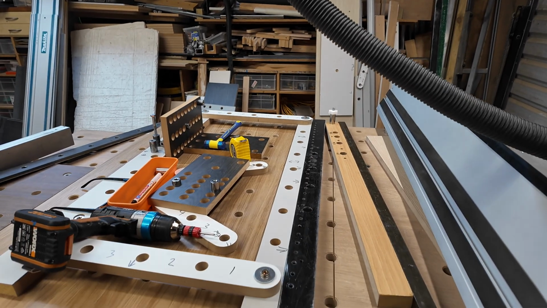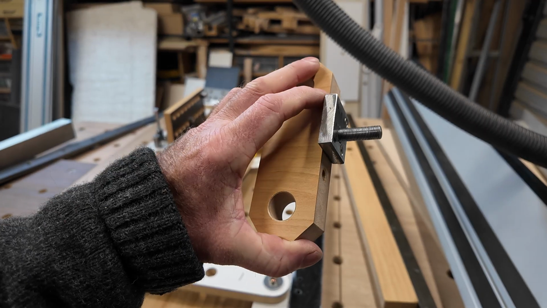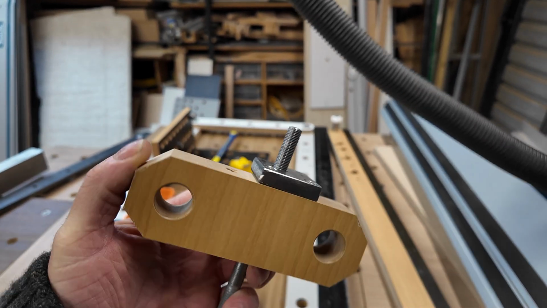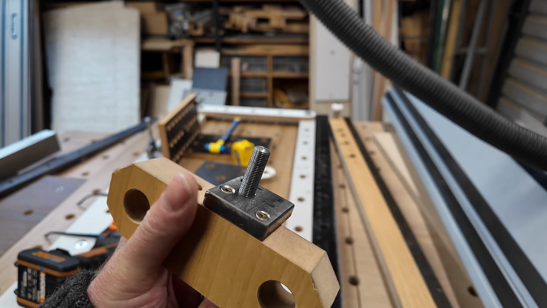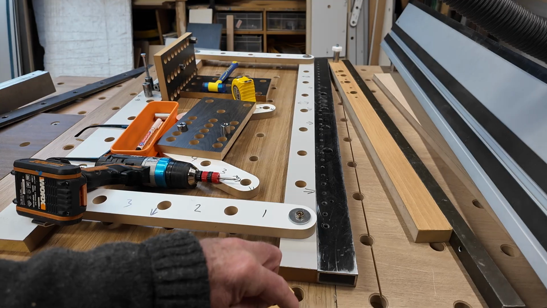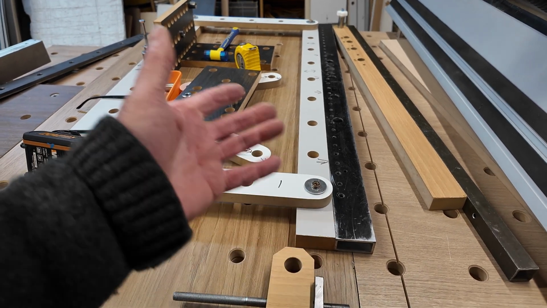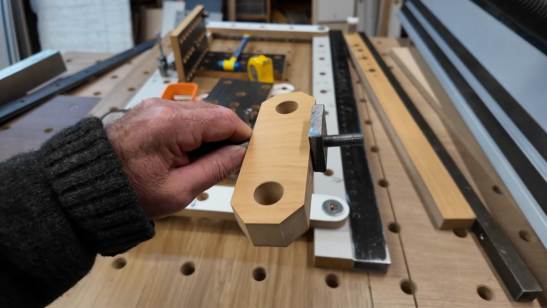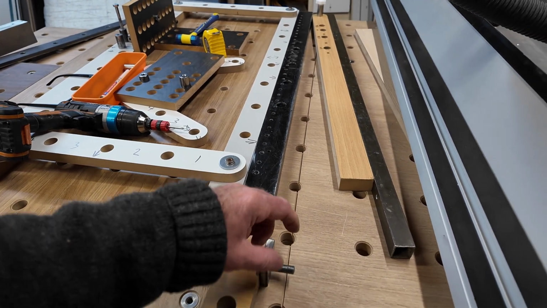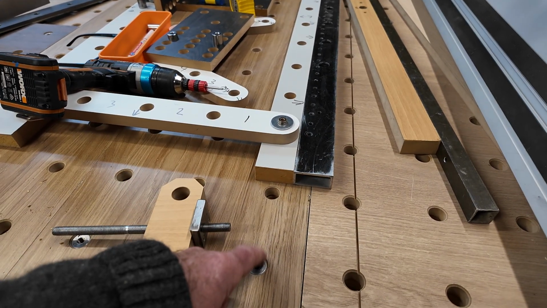I'm going to make another 2 or 3. Sorry about that. There it is. I'm going to be making 2 or 3 more of these in different configurations just to see how I go with it. They'll also have the nuts on different sides or both sides or whatever, and see how we go.